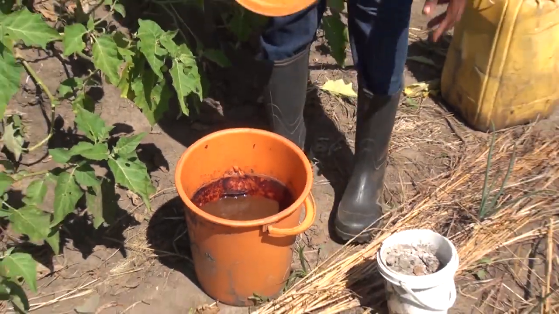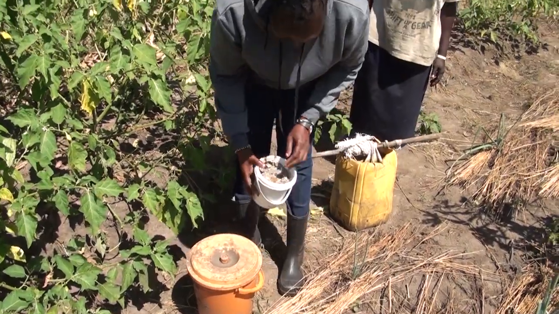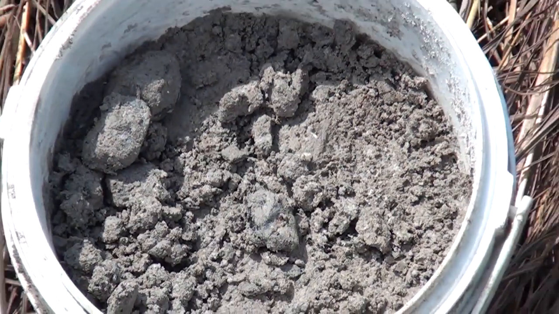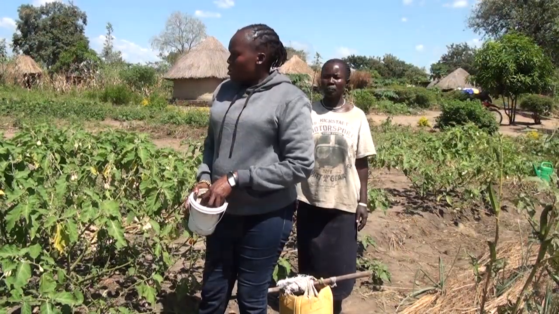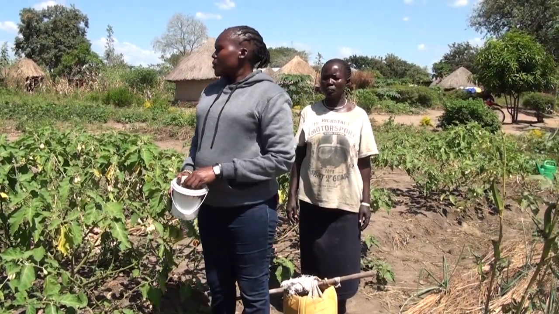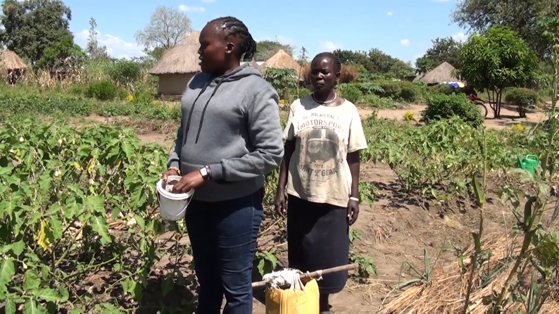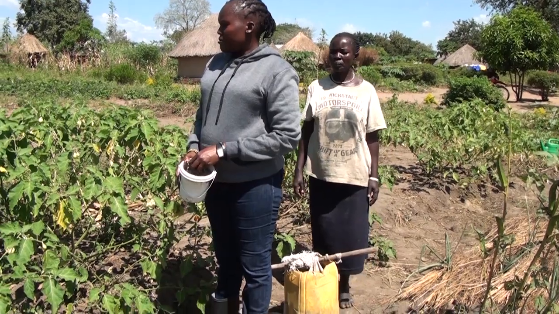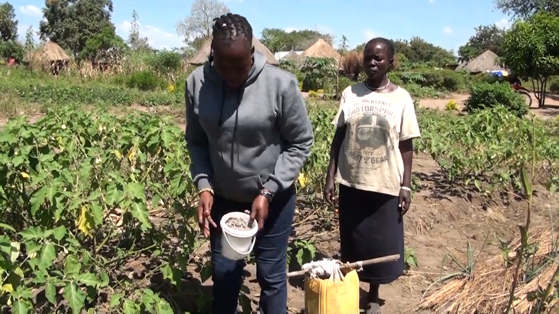Then also we use the ash. This ash is majorly used in the early stages of the tomato growth. So they sprinkle ash around the plants, and sometimes if pests reach the leaves already, they put it on the leaves. So those are the mechanisms that they use to control the pests.